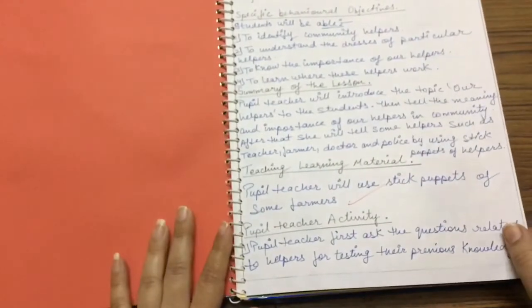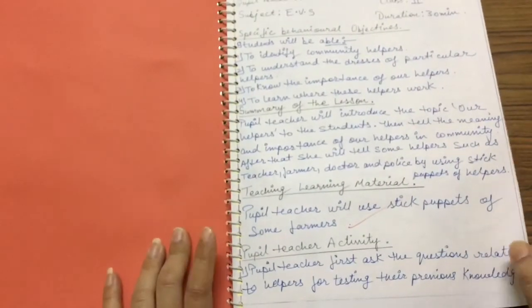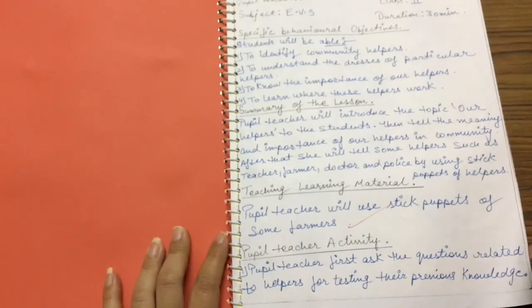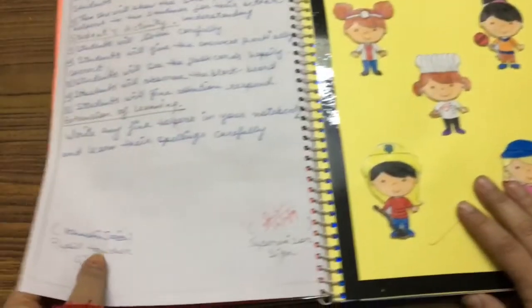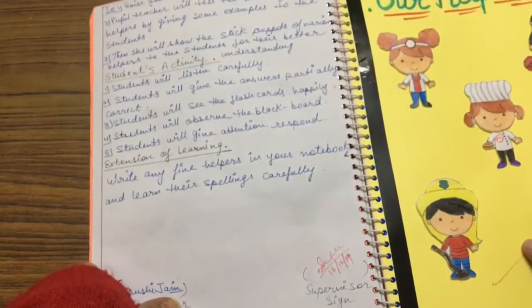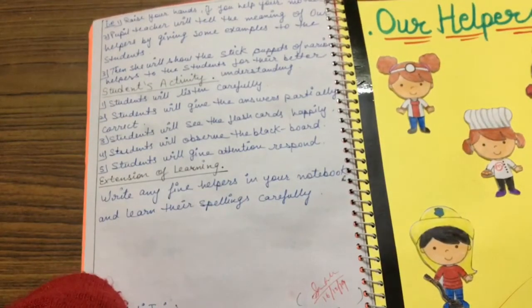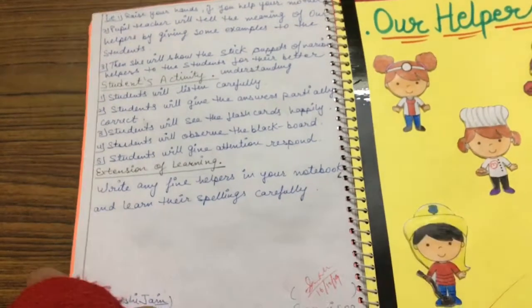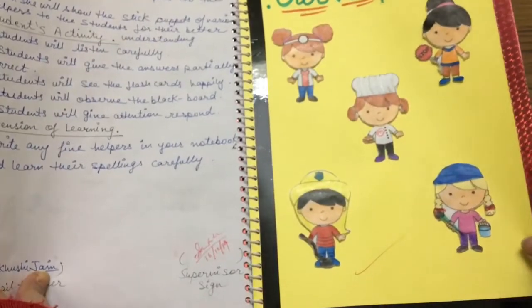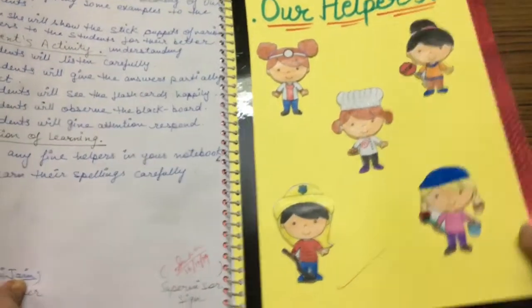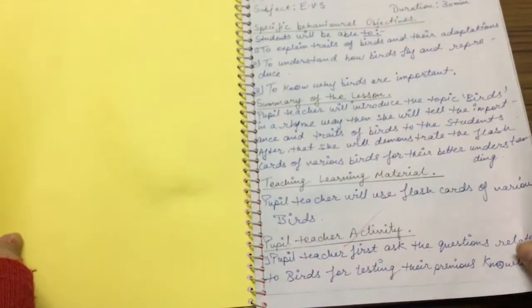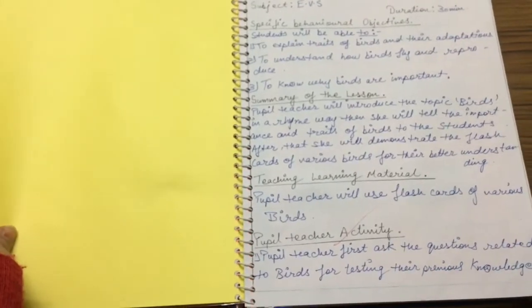Then this is the lesson plan of our helpers. You can take help from this lesson plan if you are facing problems in making a lesson plan. Now these are the miniatures of our helpers. Then this is the lesson plan of birds.